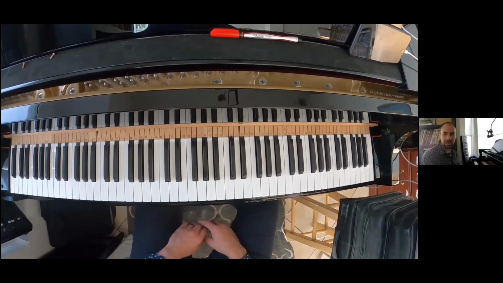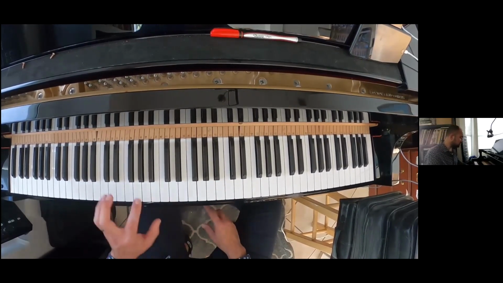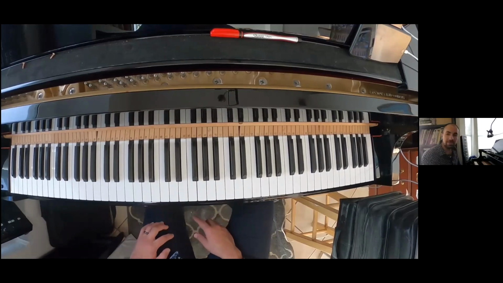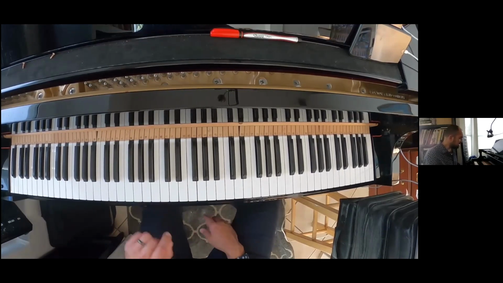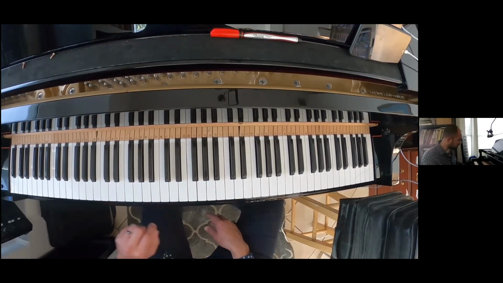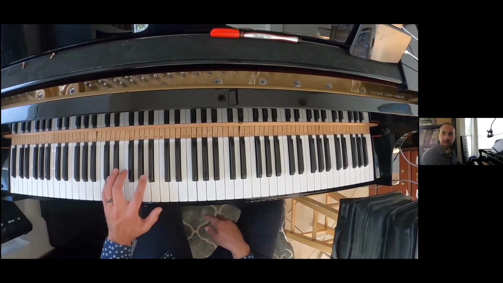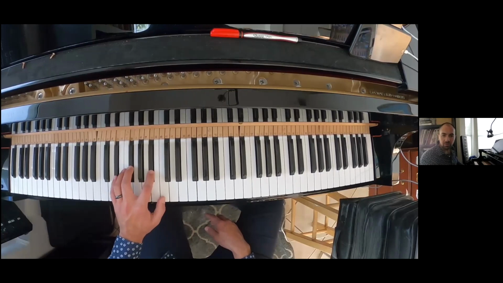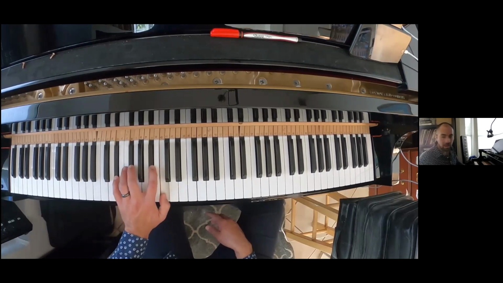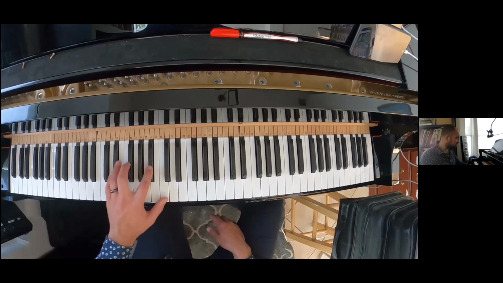For me, it's totally fine. But it's also the same as E flat minor 6. Here's your E flat triad, and here's your E flat 6. E flat 6 is the same chord as your C half diminished.